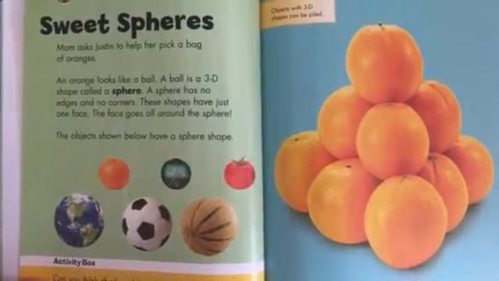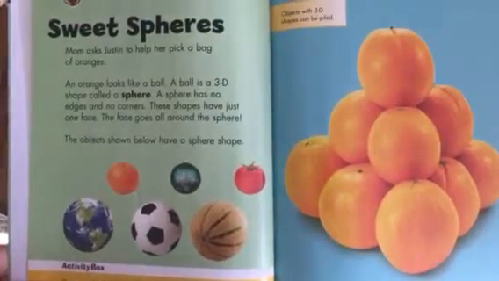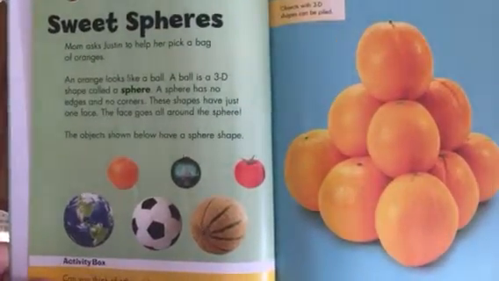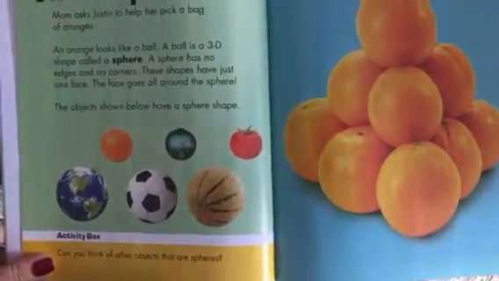A sphere has no edges and no corners. These shapes have just one face. The face goes all around the sphere. The objects shown below have a sphere shape. Can you think of other objects that are spheres? Objects with 3D shapes can be piled.